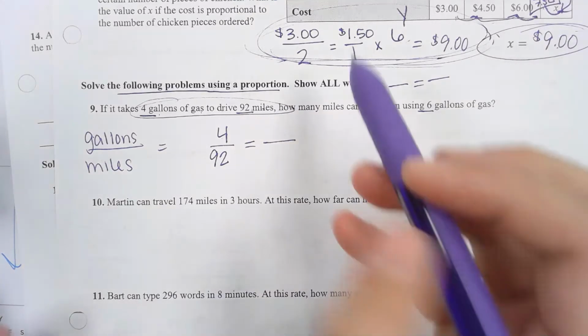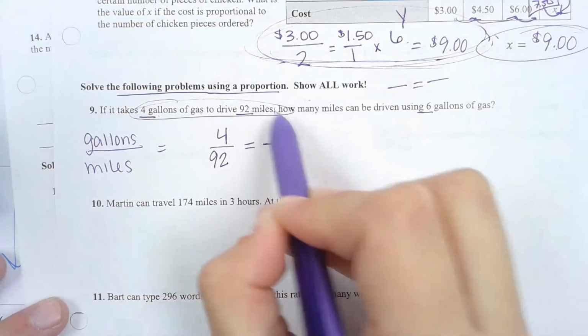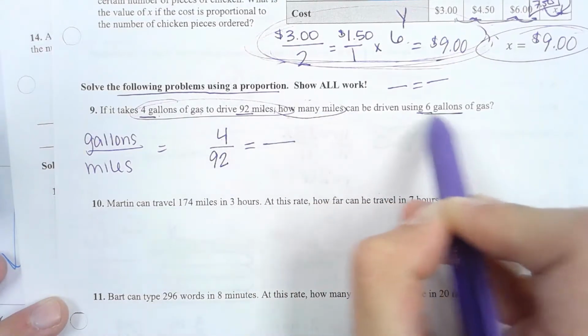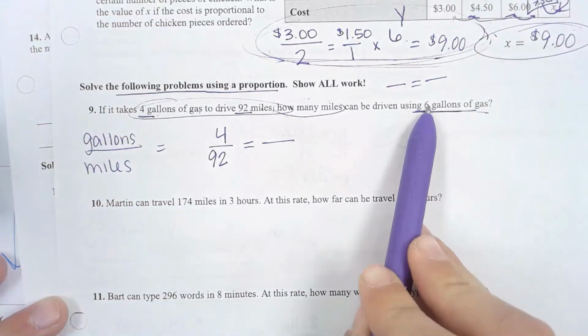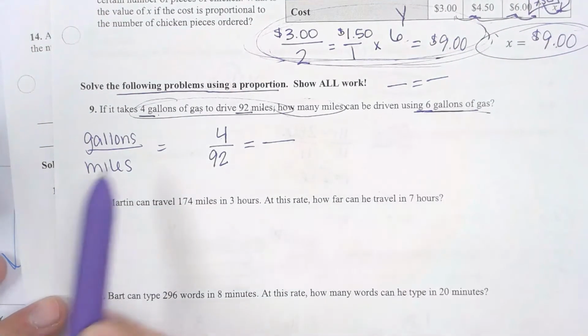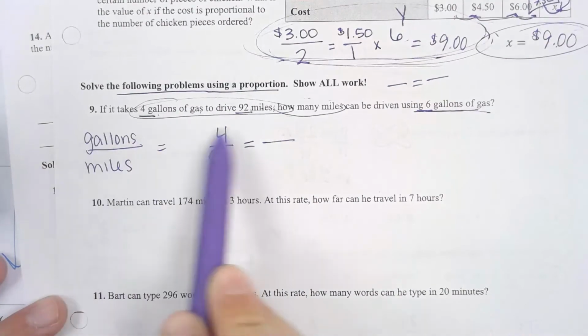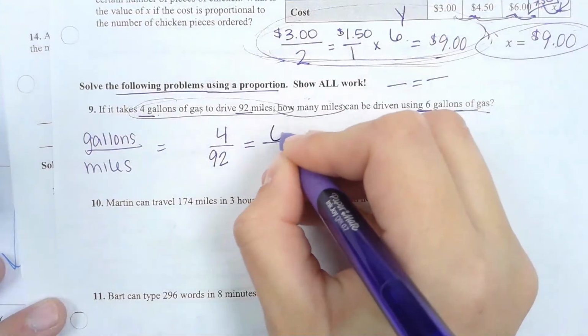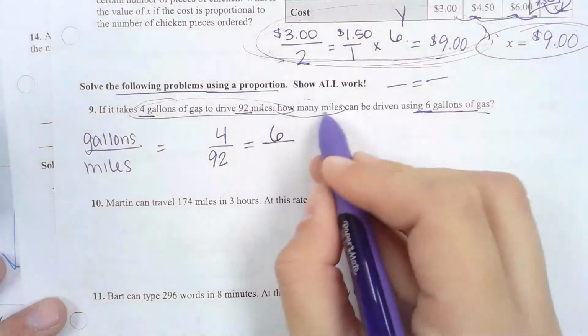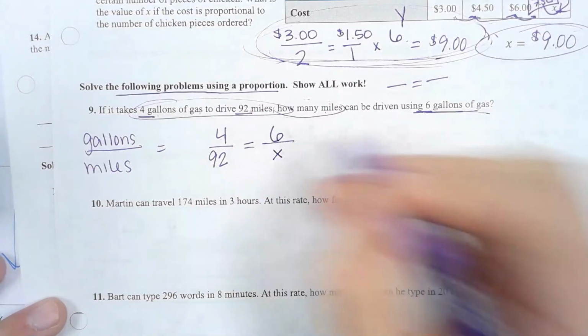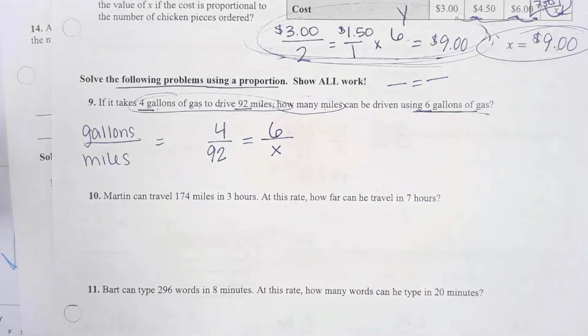Then look at what we're trying to find. So we're trying to figure out how many miles can be driven using 6 gallons of gas. So since the 6 was talking about gallons, again, I have gallons in the numerator, so the 6 is going to go up here. And then I'm trying to figure out how many miles, so my variable will go down in the denominator.